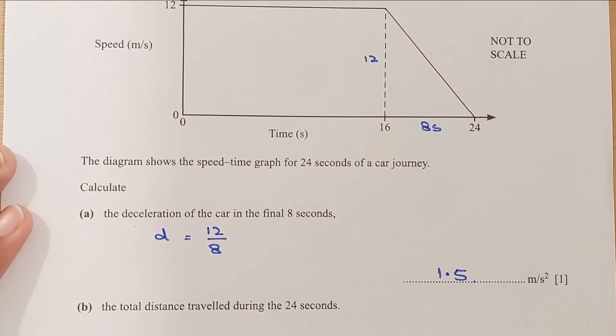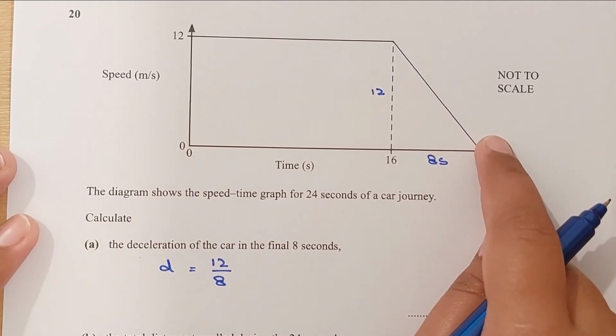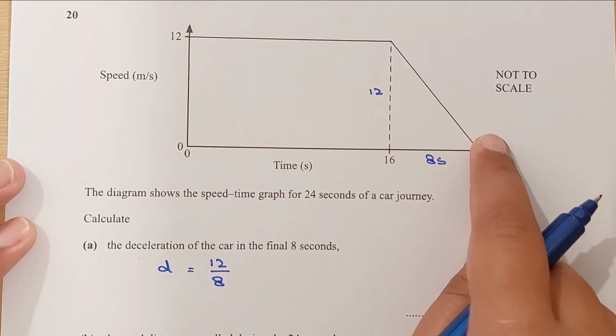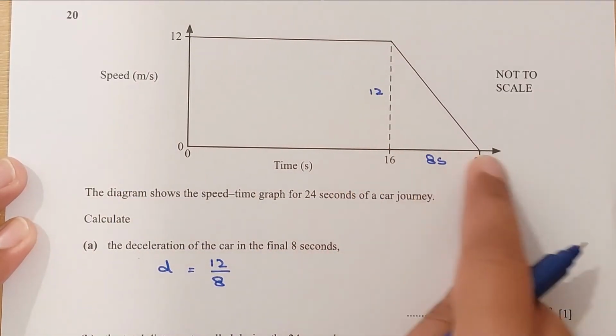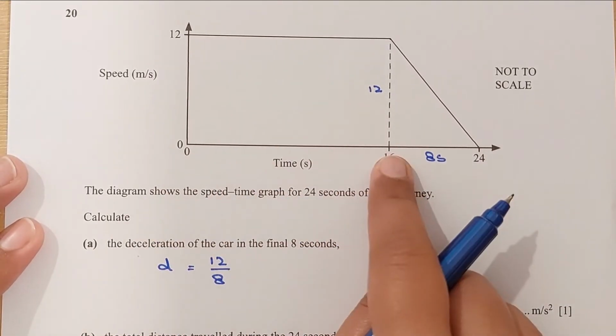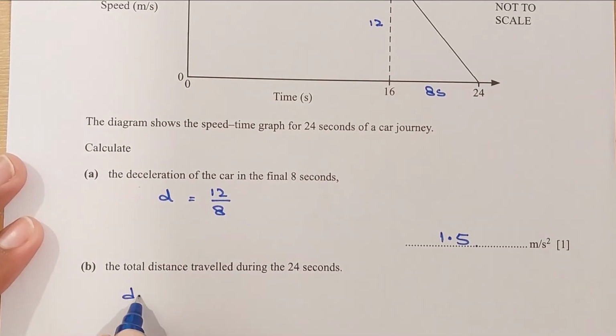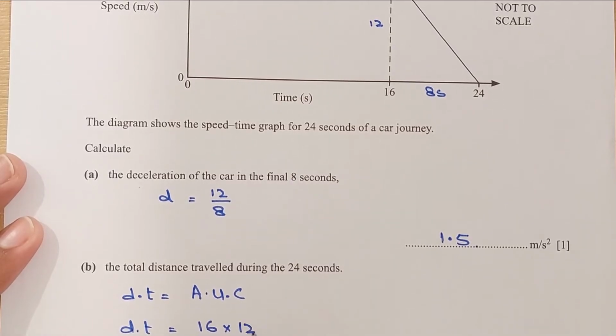Now for part B, the total distance traveled during the 24 seconds. When we have a speed-time graph, the distance traveled is the area under the curve. So we have to calculate the area of this rectangle and the area of this triangle. First the rectangle: 0 to 16 is 16 and 0 to 12 is 12. So distance traveled is the area of the rectangle, 16 times 12, plus the area of a triangle, half base times height.